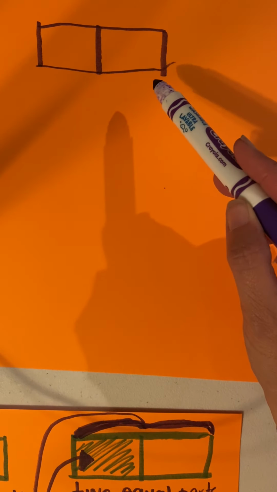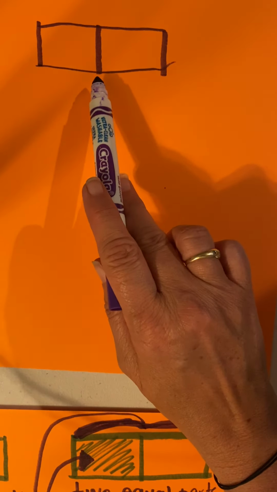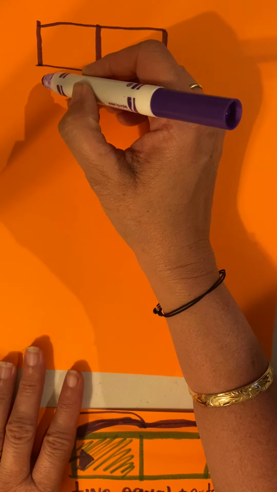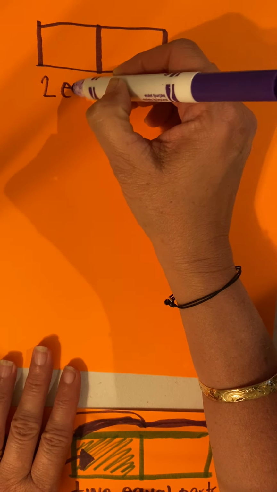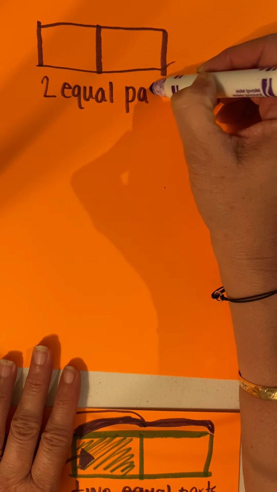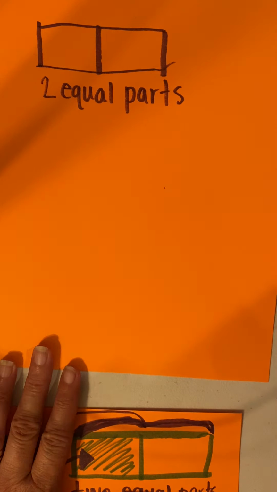Copy this on your paper. All right, here we have a rectangle, and we've already divided it right down the middle. How many parts does this rectangle have? Will you please write it on your paper? 2 equal parts. If you need to, pause the video so you can get caught up.